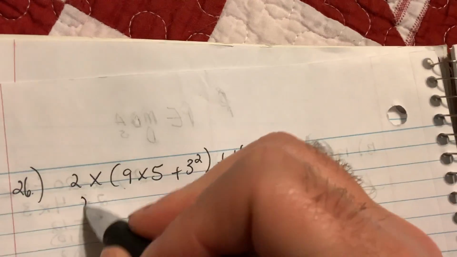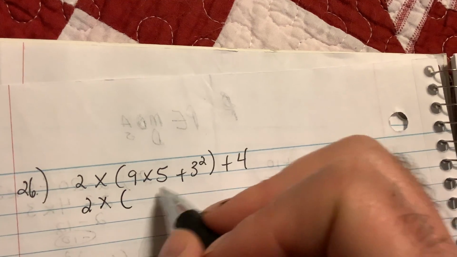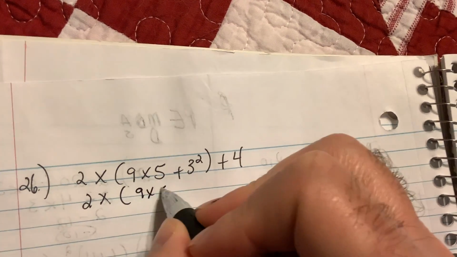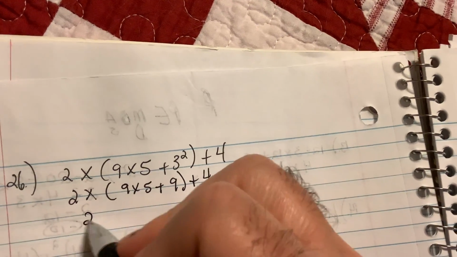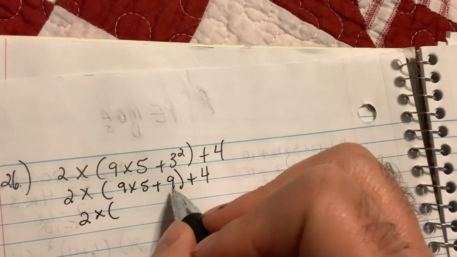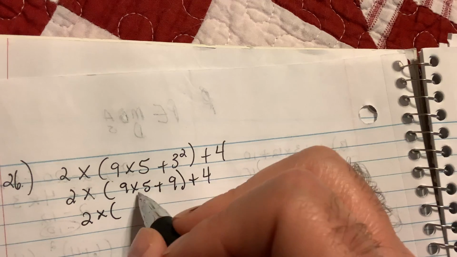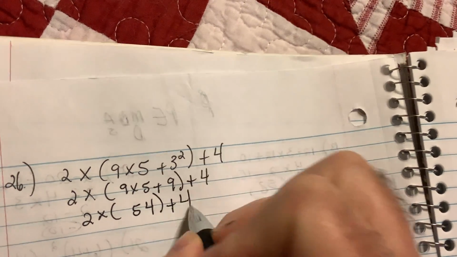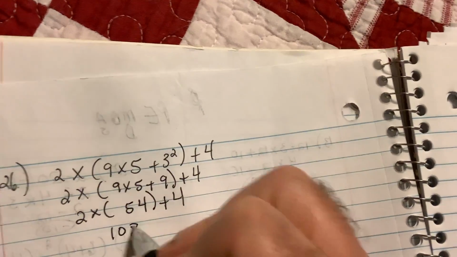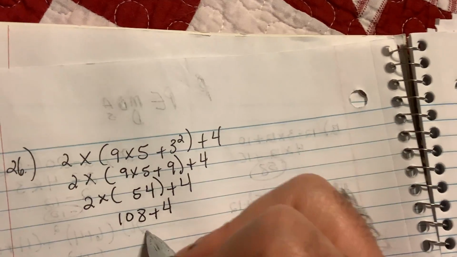In here you would do your exponent first. And so 2 times 45, do your multiplication. 45 plus 9 is 54. Then do your multiplication, that's 108. And then add.